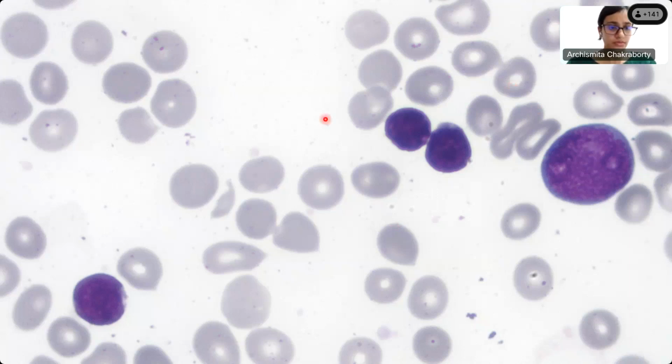Okay. The next question, I would want all 6 of you to attempt. Just give a poll as to what you feel. Is the pointer visible? Yes, sir. So what would you consider this cell as? If all of you agree that it is a lymphocyte, mature lymphocyte, lymphoblast, lymphocyte or a lymphoblast?